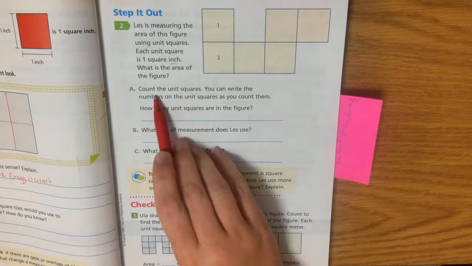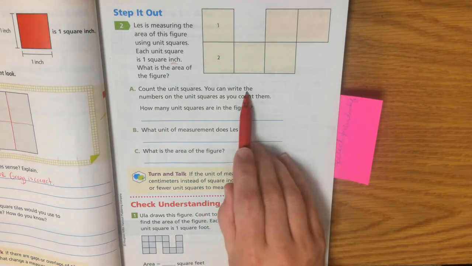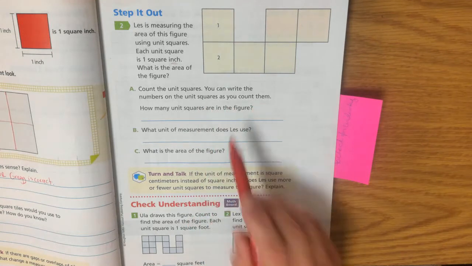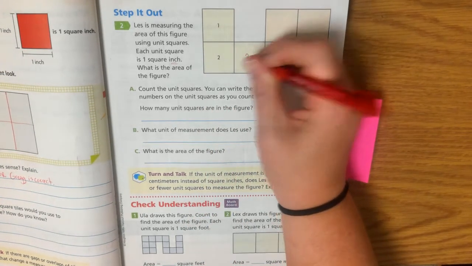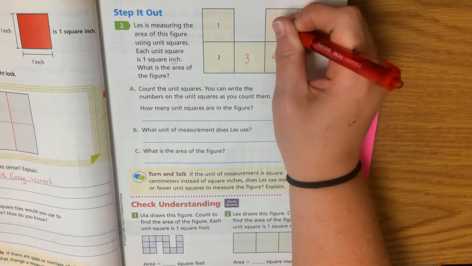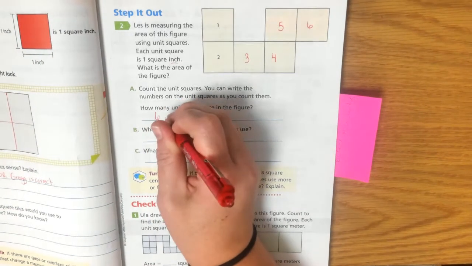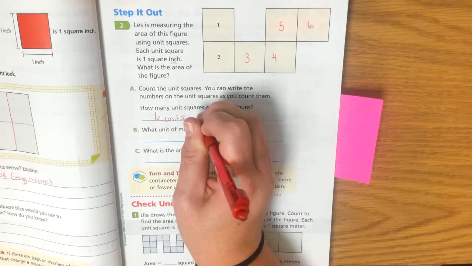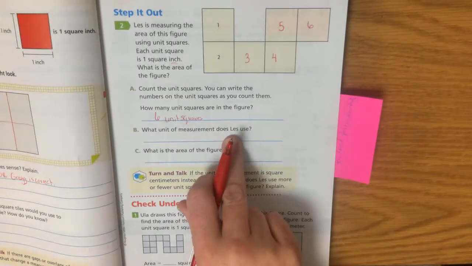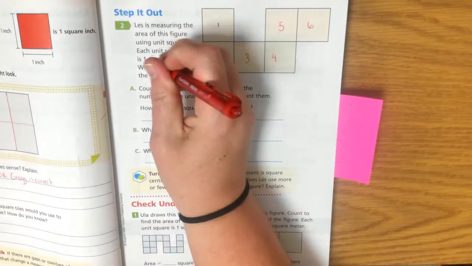Well, we're going to first count the unit squares. You can write the numbers on the unit squares as you count them. So we have 1, 2, they already started for us, right? 3, 4, 5, 6. So how many unit squares are in the figure? There are 6 unit squares. But now we want to know what unit of measurement did Les use. Les used the square inch unit of measurement.